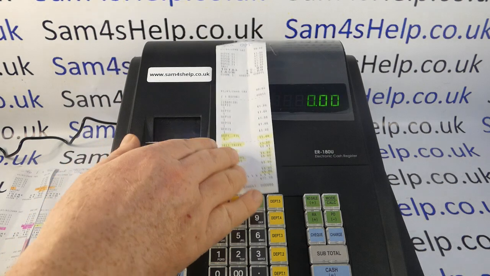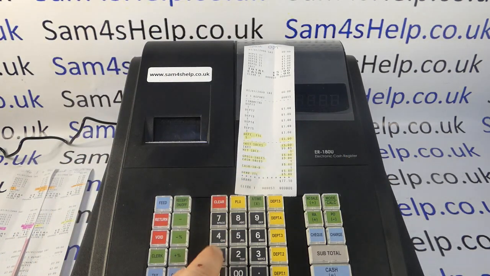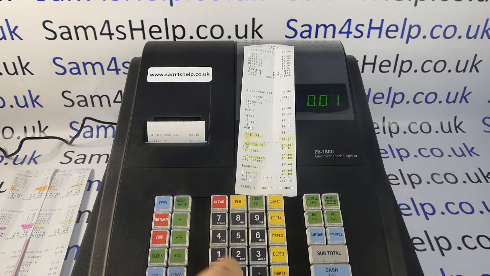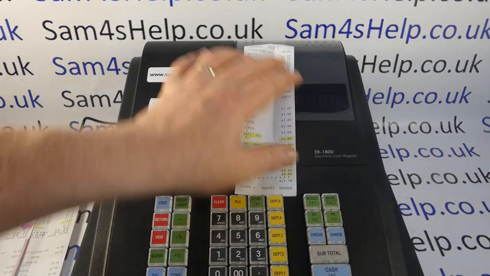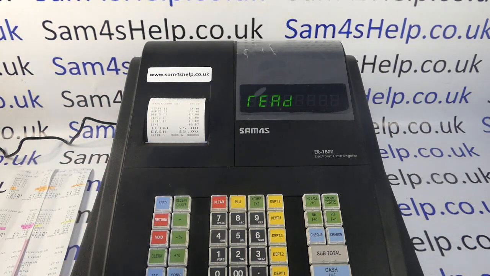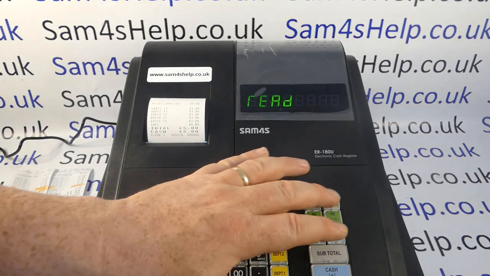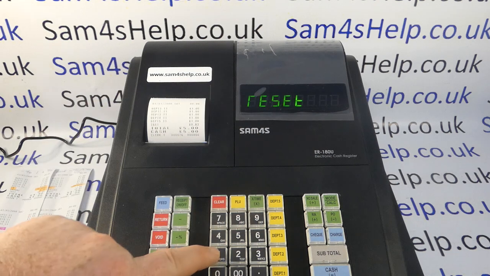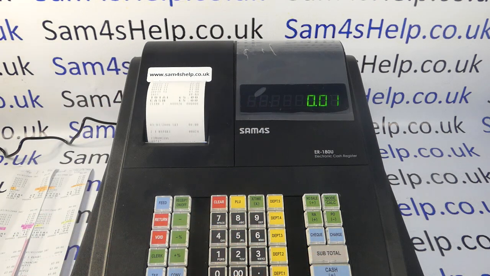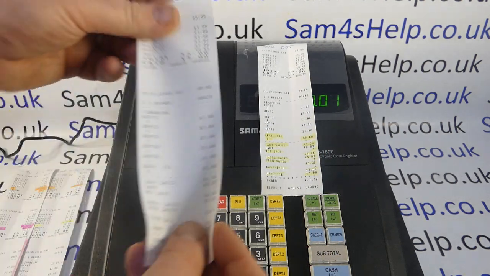I did say I'd put the sale through, so let me just double check I'm in the reg mode. So it was £1 through each of the 5 department buttons, subtotal, cash, and then I went to the reset mode. So just a quick note on the read mode, if I did a read report it would give me the exact same information but it wouldn't reset it. So if you're doing your end of day report you need to be reset 1 subtotal, and then it gives you the same information but then it resets it for the following day, so you're not messing up your reports.